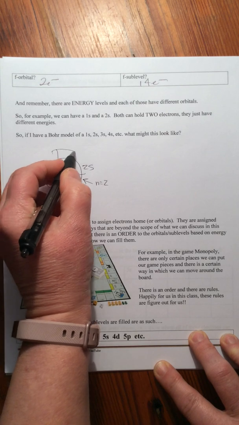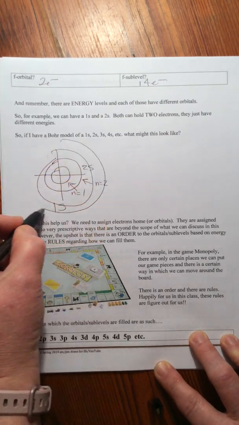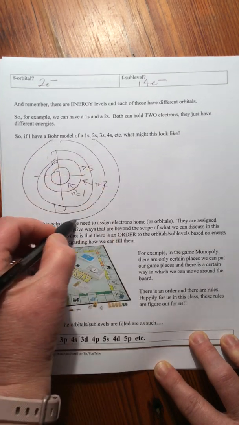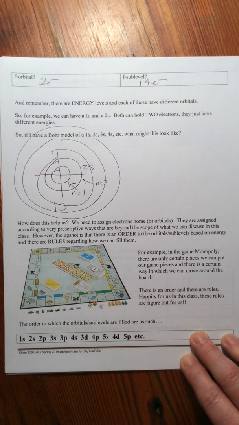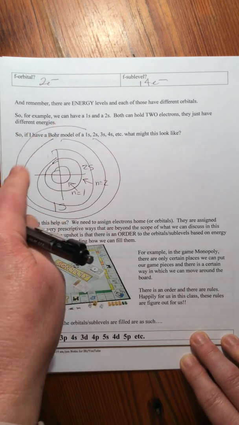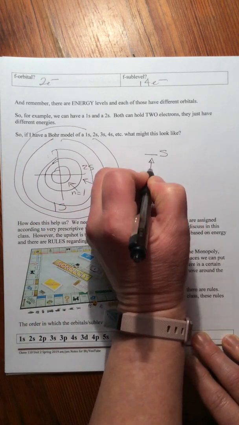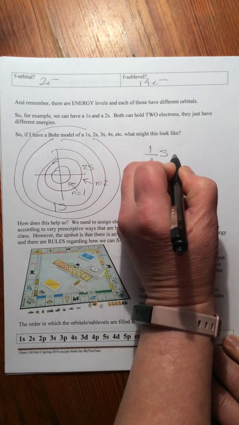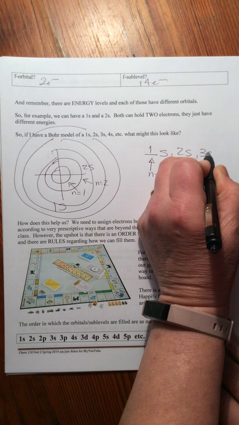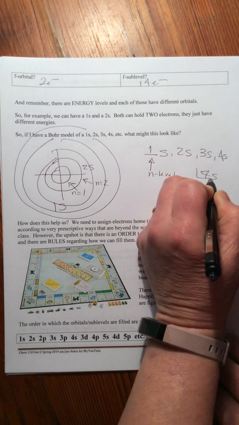And then I can have a 3s, 4s, 5s, and so forth. The s is the easiest one because we think of those as spherical. So the number in front tells us the n level. It can be 1, it can be 2, it can be 3, it can be 4, all the way up to n equals 7.